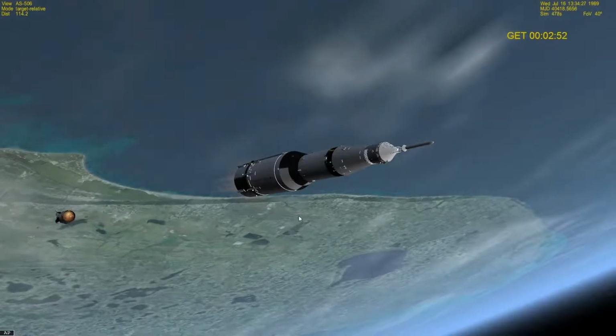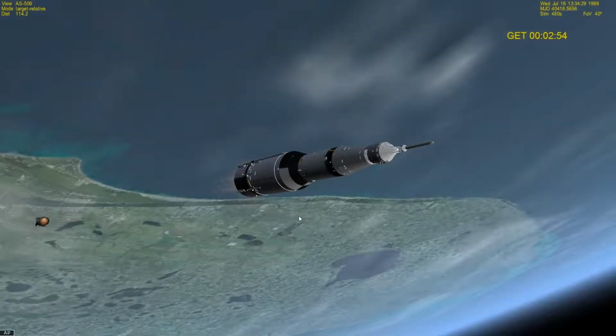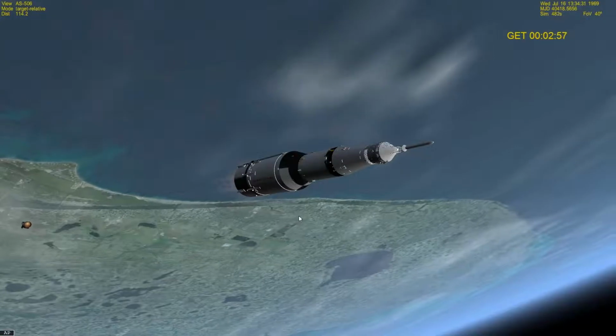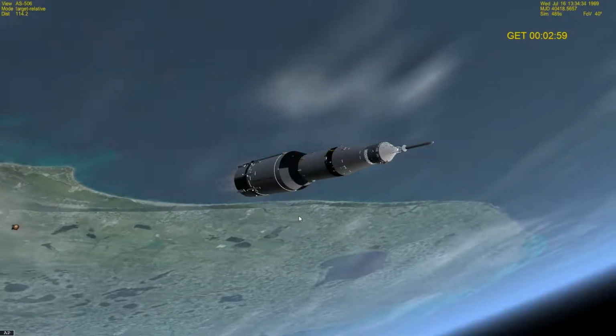Orbiter 2010 has some problems when we're separating the first stages. 11, Houston, thrusters go, all engines, you're looking good. Roger, you're loud and clear, Houston.